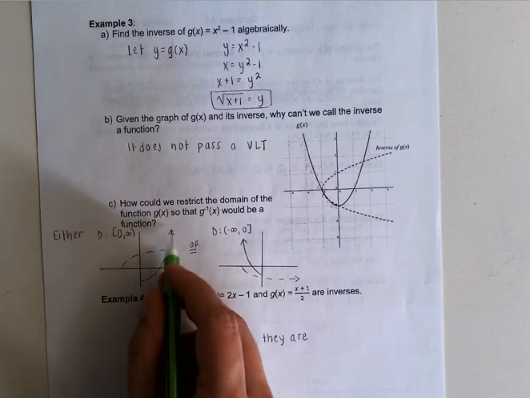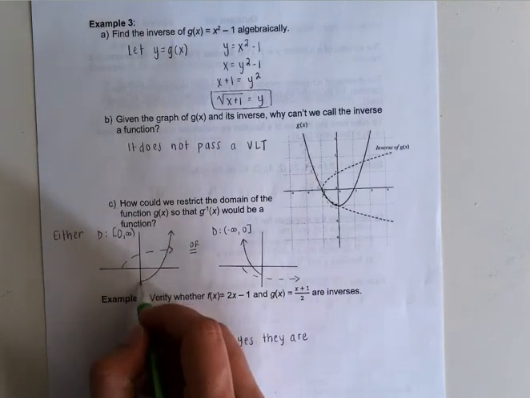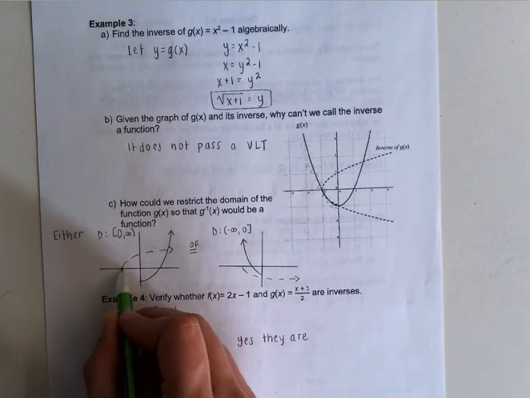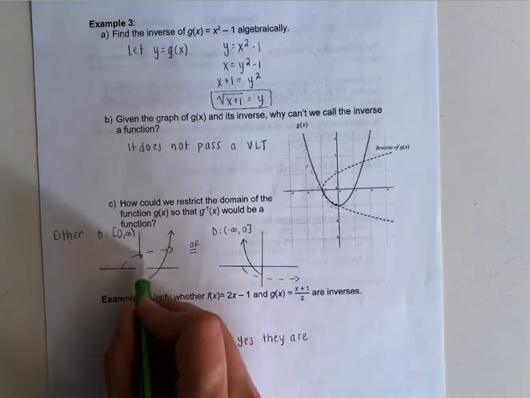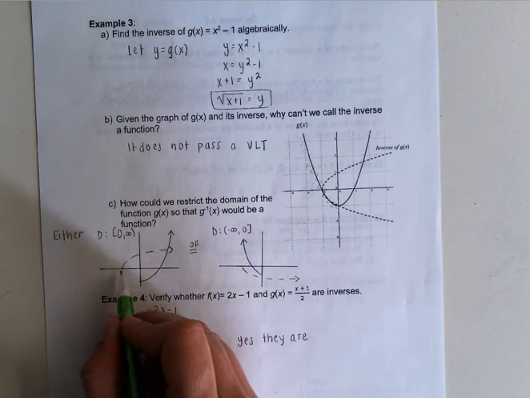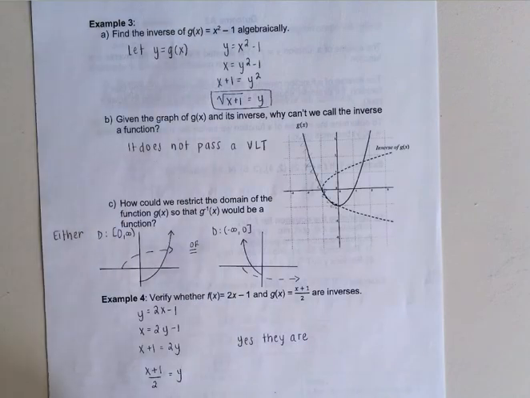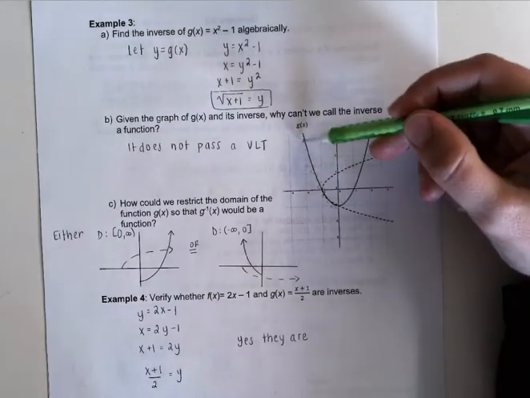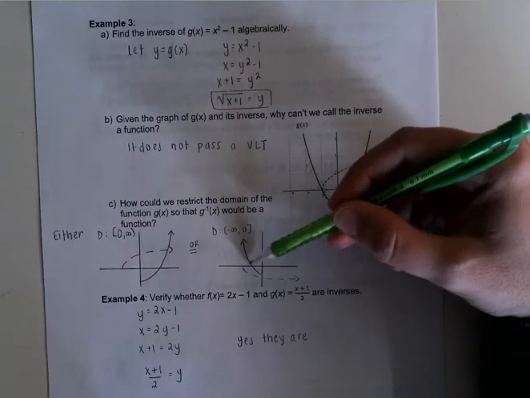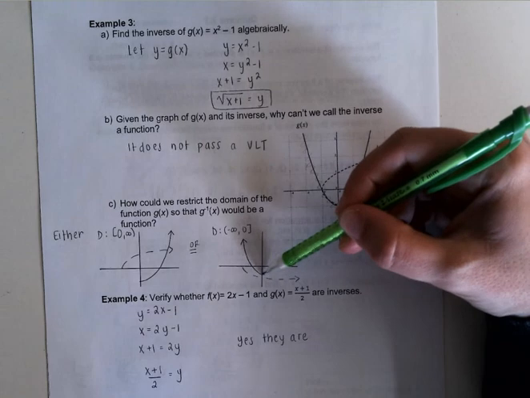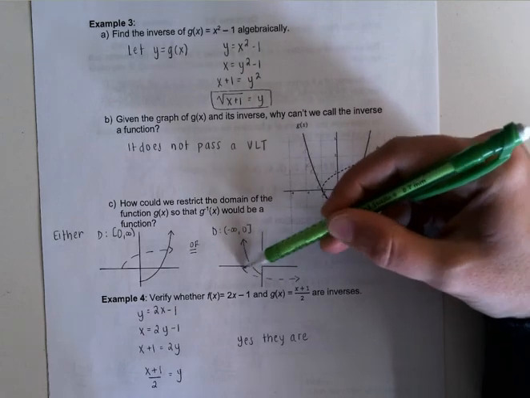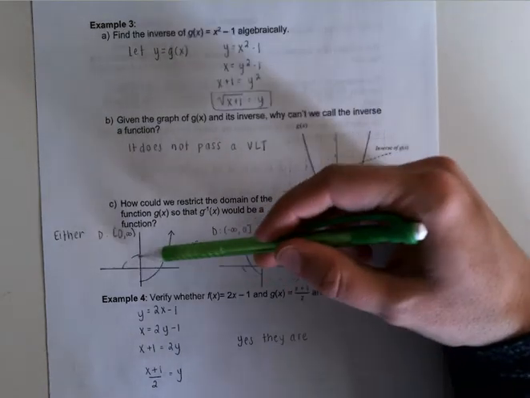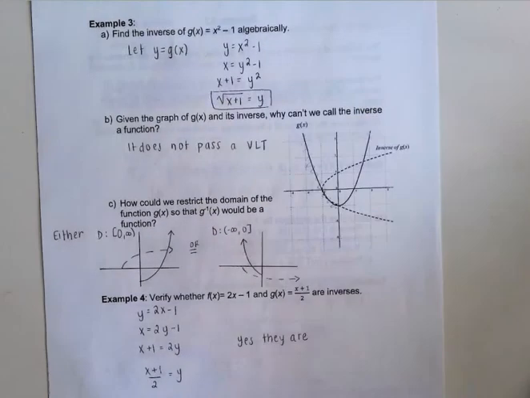And if I take that inverse, if I switch the x and y values, (0, negative 1) becomes (negative 1, 0), etc., I just get this part of the graph, which is in fact a function. I could also restrict the domain to only include the left half of the graph, so this half. And when I take its inverse, what you'll see is that I also get a function. Because now it's like I've cut this in half, and now it would pass a vertical line test.